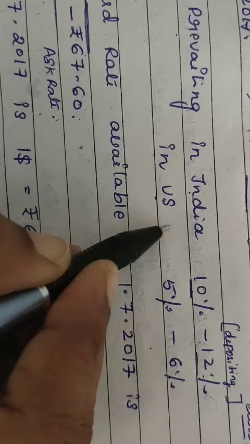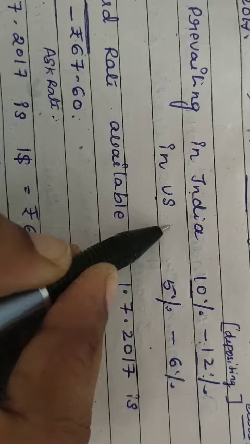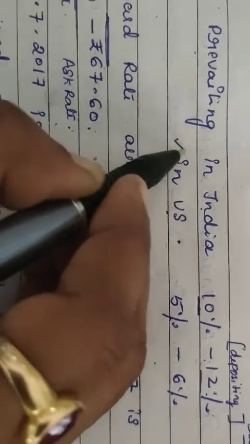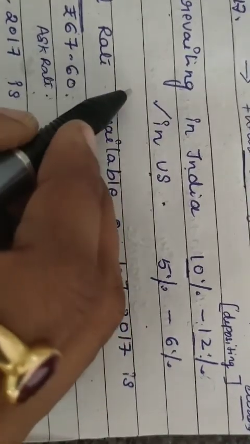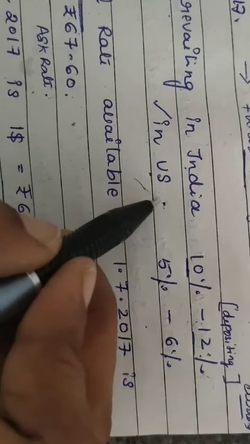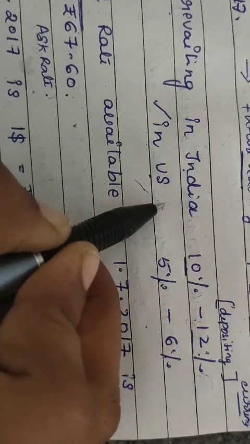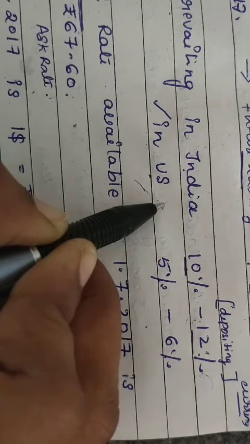You are going to invest in United States, you are depositing money in United States. So you have to consider the interest rate of United States for the present value calculation.